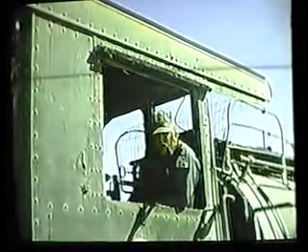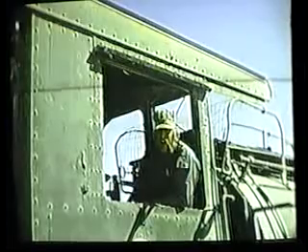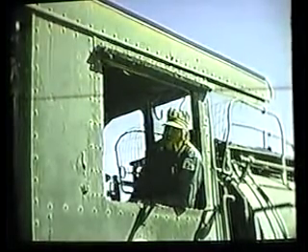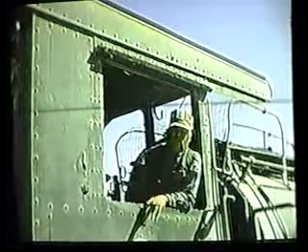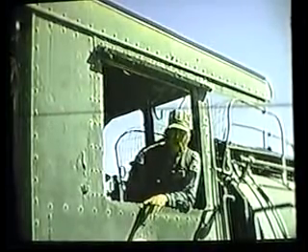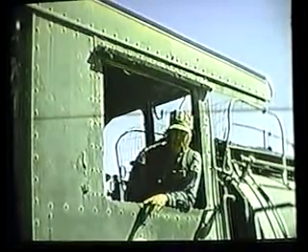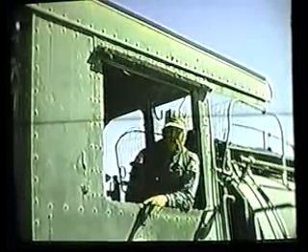Aside from firing the locomotive, the fireman is also the engineer's eyes and ears on this side of the cab. Part of his duties includes keeping an eye out ahead, checking back along the train for signals or any problems that might arise, such as sticking brakes, hot journal boxes, etc.